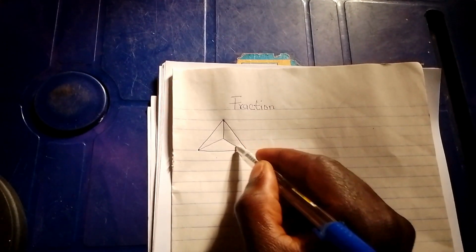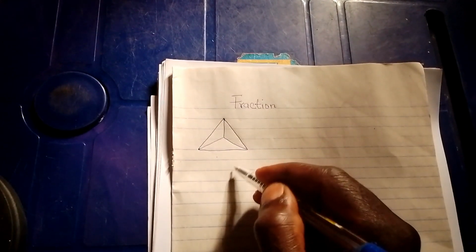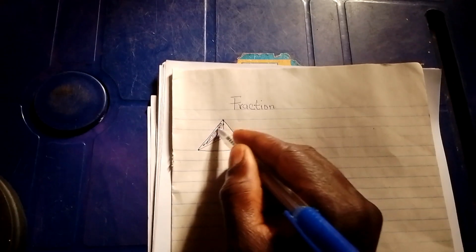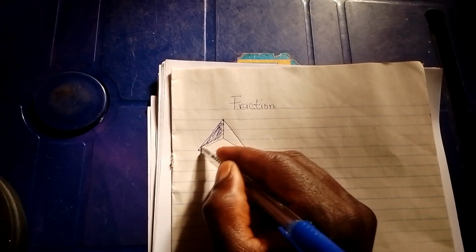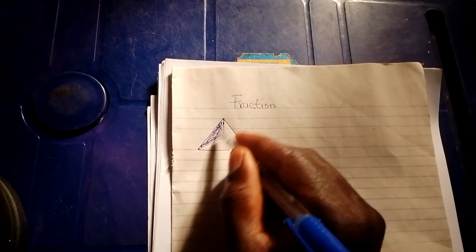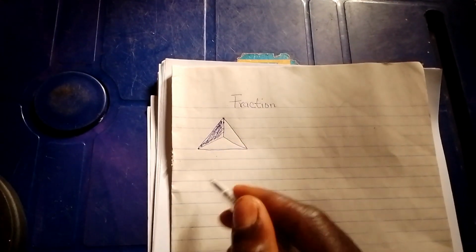Watch it now. Divide it into three parts. If I decided to shade this place, you know that this one is a part out of the whole triangle like this.